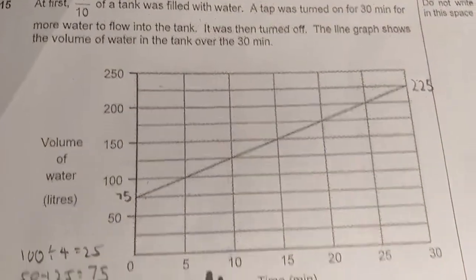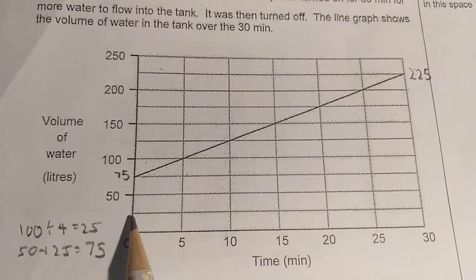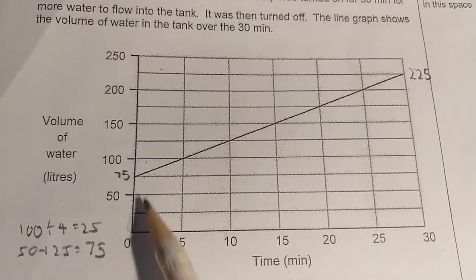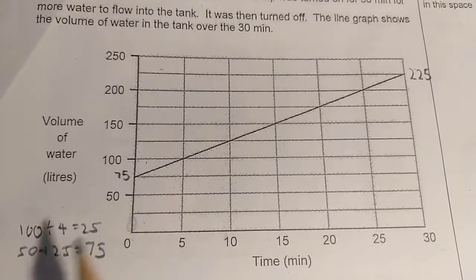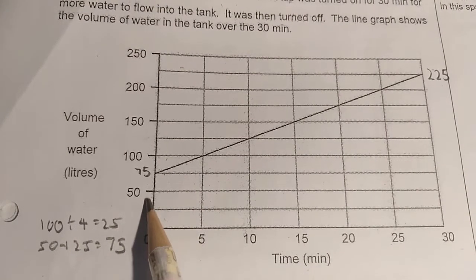This is 0 minutes. Alright, and this is 30 minutes. Now, I need to find out what's the size of each of these portions here. So now from 0 to 100, there are 1, 2, 3, 4 equal parts. So 100 divided by 4, I get 25. So now each increase here is by 25.